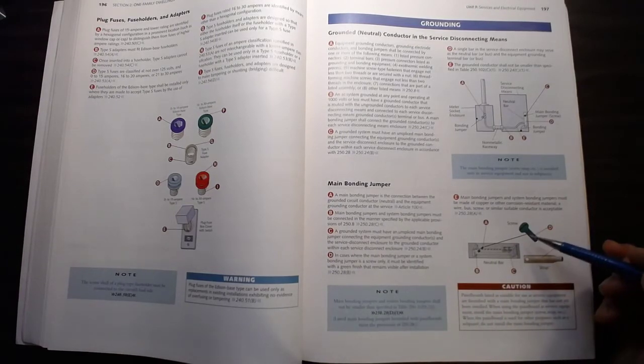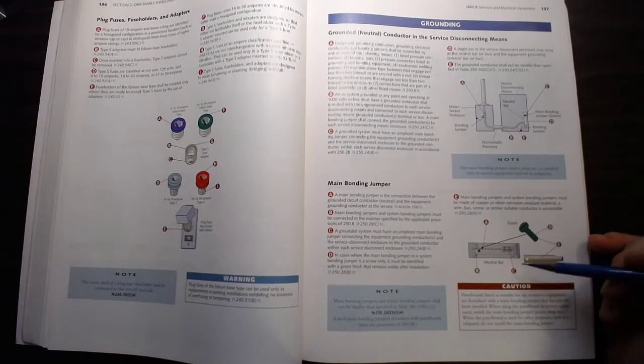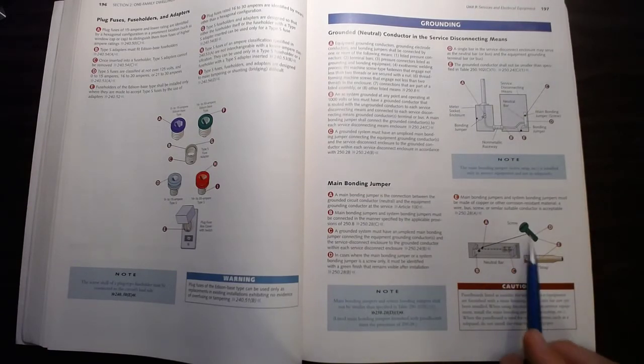And if this bonding jumper is missing, then it has a very, very high impedance path to be able to trip the breaker. There's a couple options. One is using a screw. It's a green screw. And the other is a strap style, and this is set up in a way that you would kind of bend it into place.